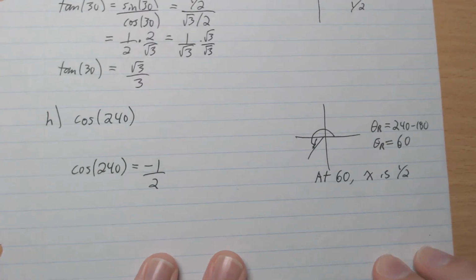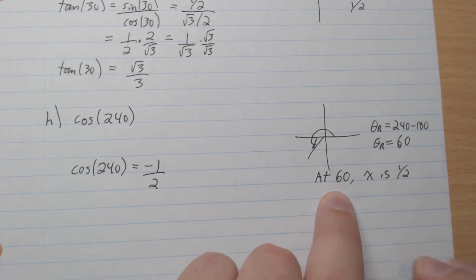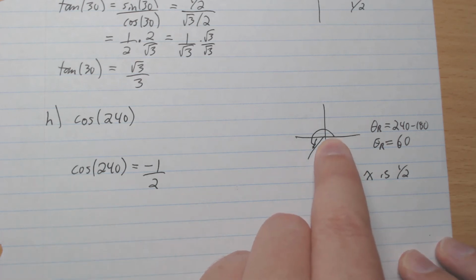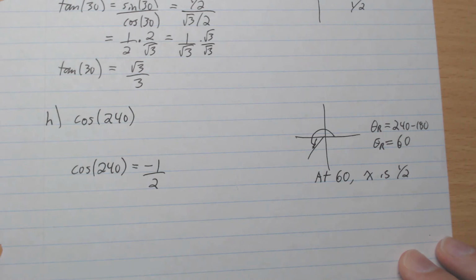Okay, h, cos of 240, we draw our 240. 240 minus 180 is 60, so that's our reference angle. At 60, x is a half. We're looking for that with cos, and our x value here is negative at this area here. So cos of 240 is negative a half.